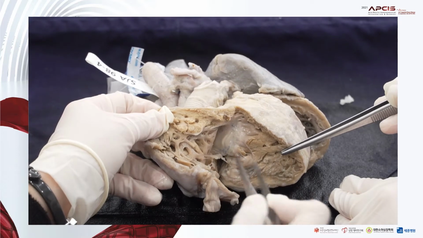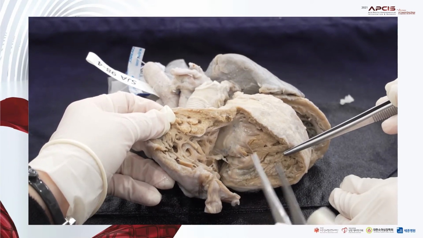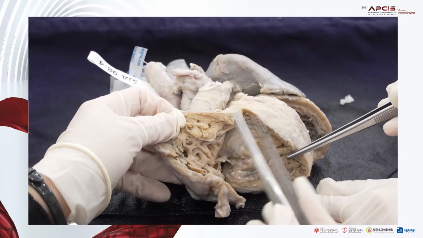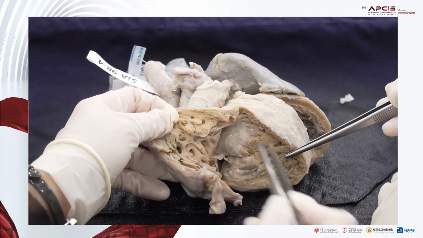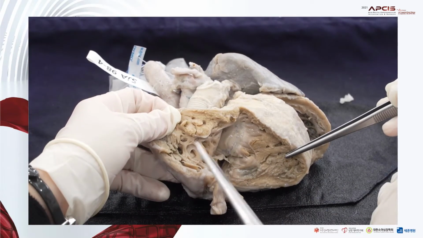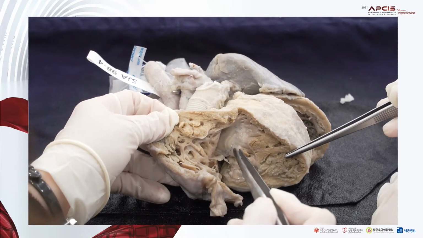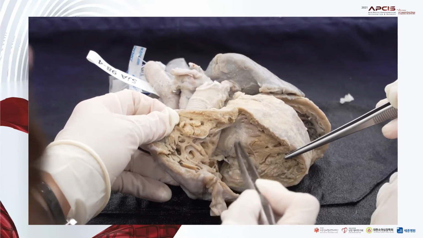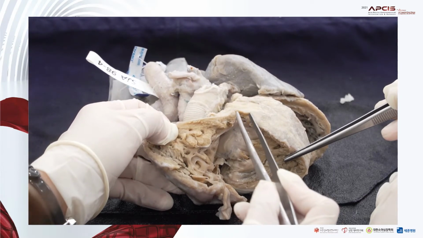So it can be called pulmonary atresia with VSD, TOF with pulmonary atresia, like that, or we can describe it as doubly committed right ventricle with subaortic VSD and pulmonary atresia.